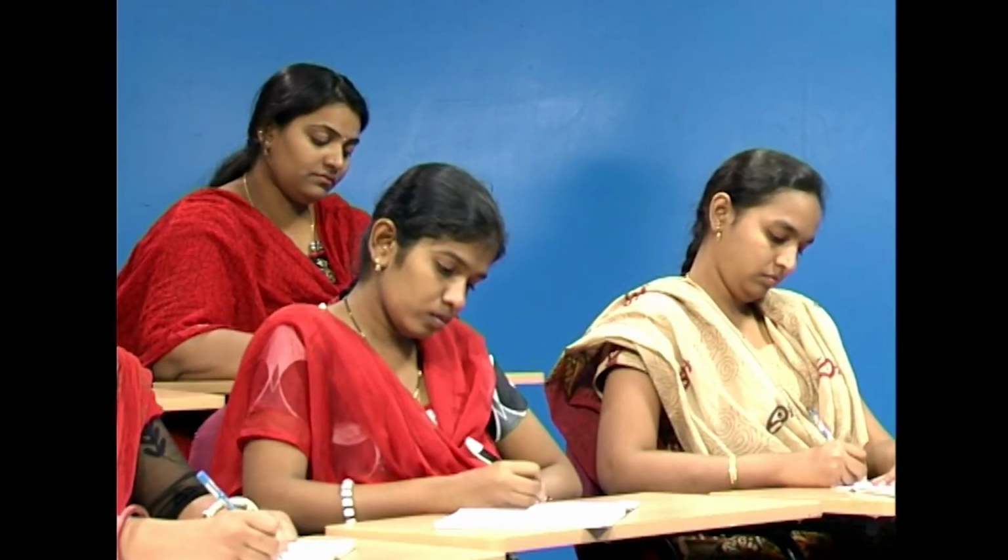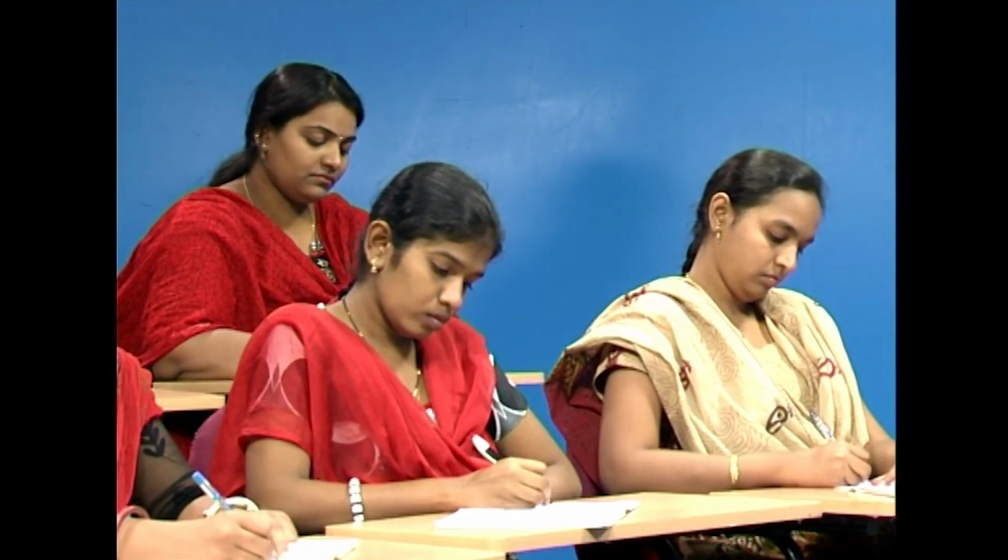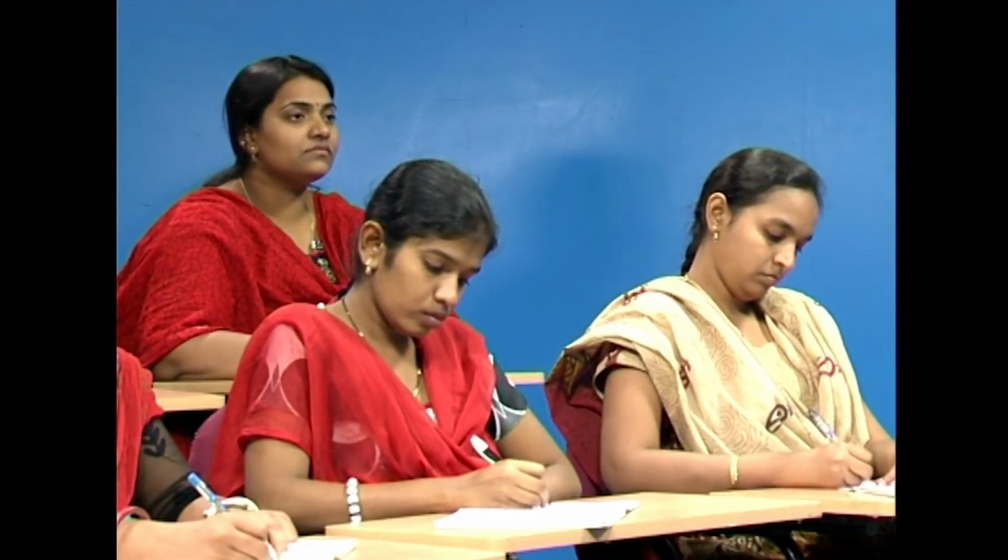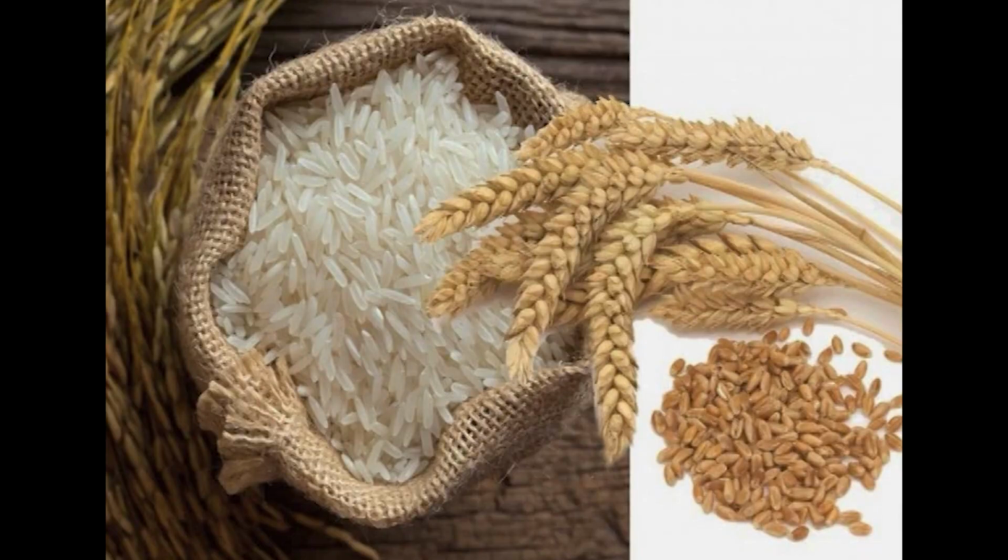The Economic Survey titled Agriculture and Food Management gives a comparative picture of the area, production and yield of crops during 1980-81 to 1989-1990, 1990-1991 to 1999-2000 and 2000-2001 to 2011-12 for rice and wheat.